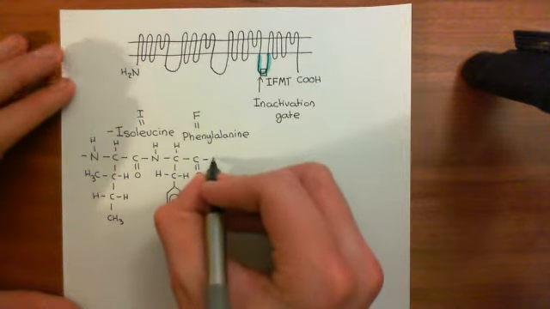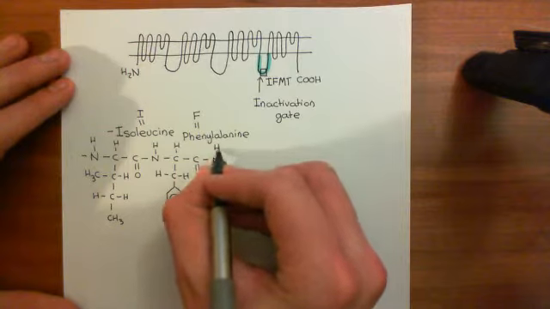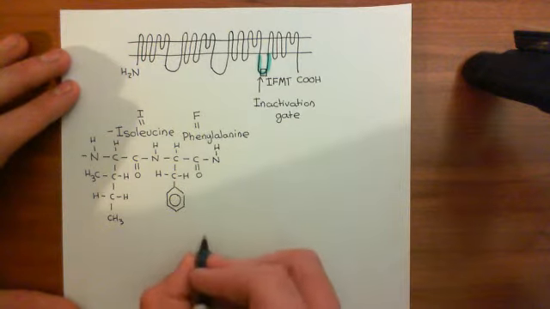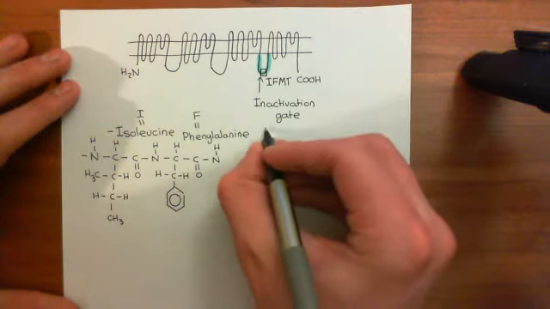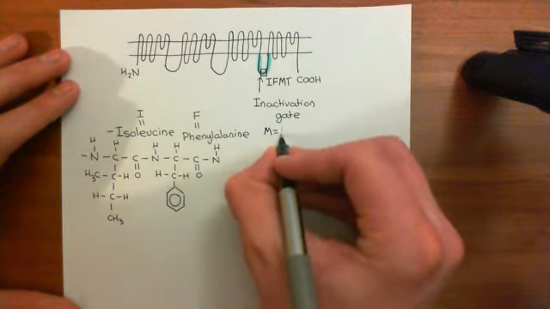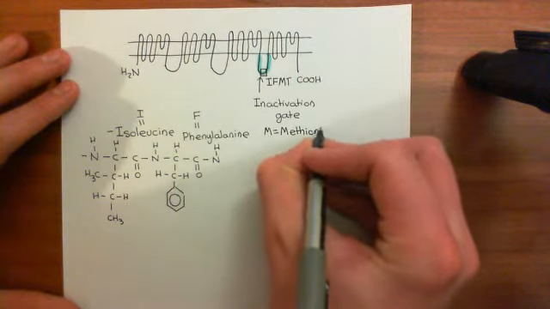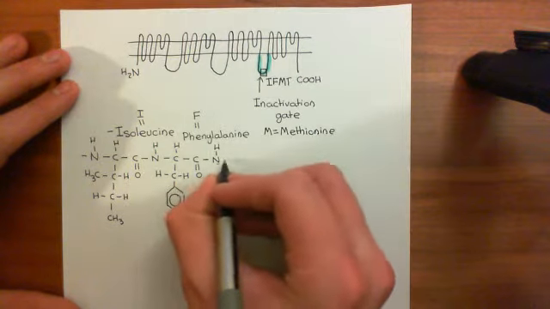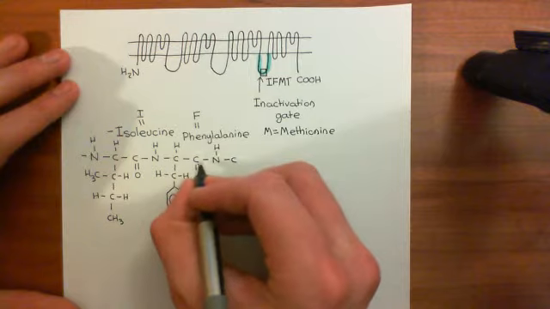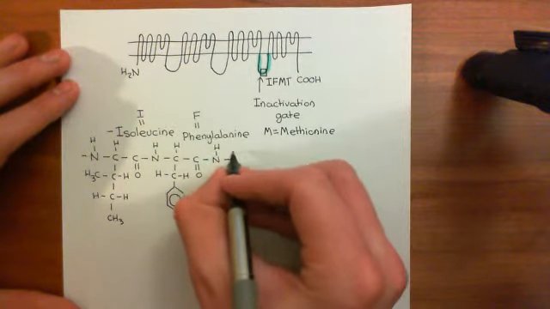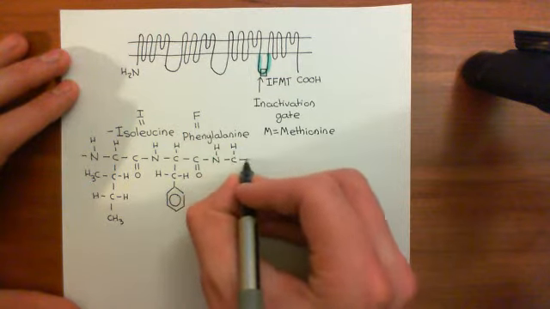Next, we've got M. M stands for methionine. So the next amino acid along is going to be methionine. So here's the amino group bound to the carboxylic acid group of our phenylalanine. Here's the alpha carbon with a hydrogen coming off it.